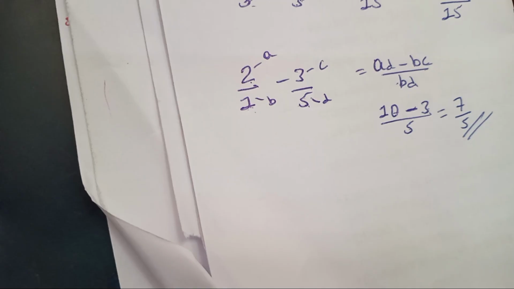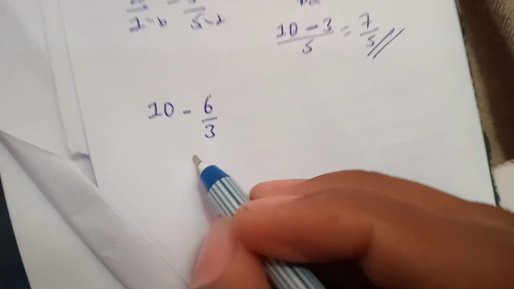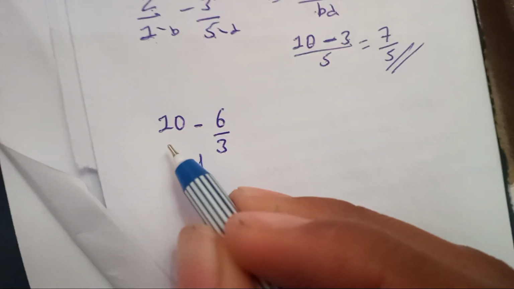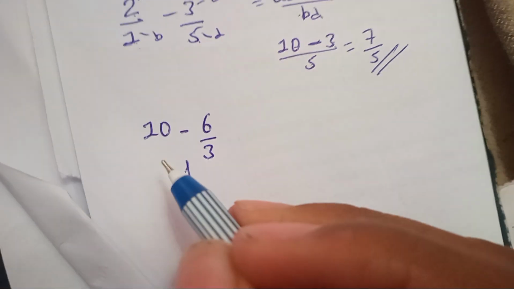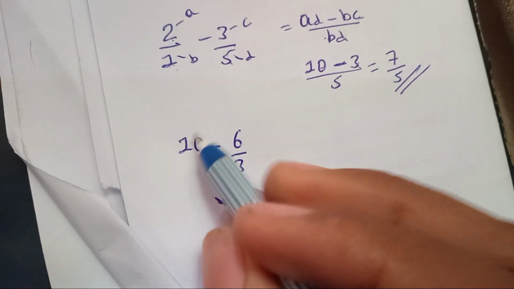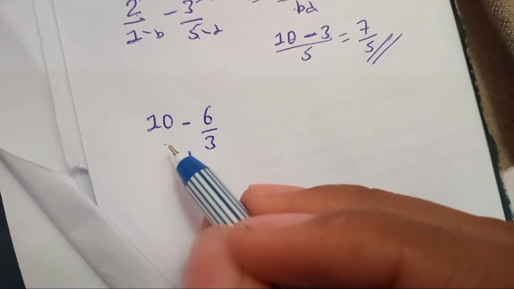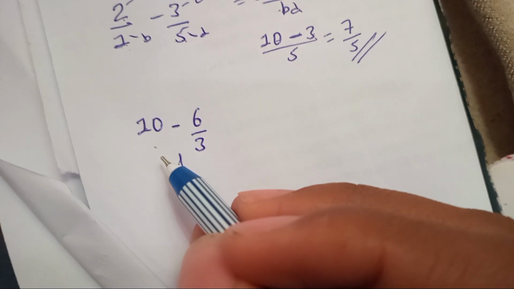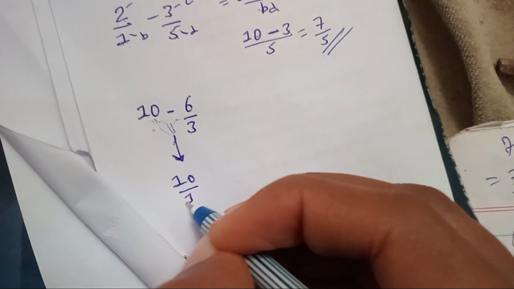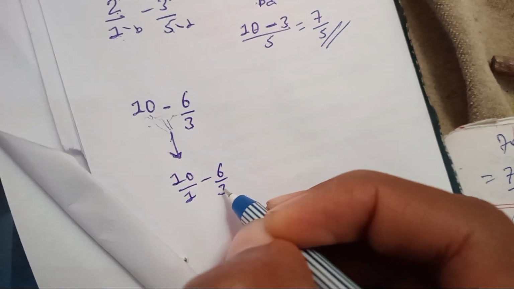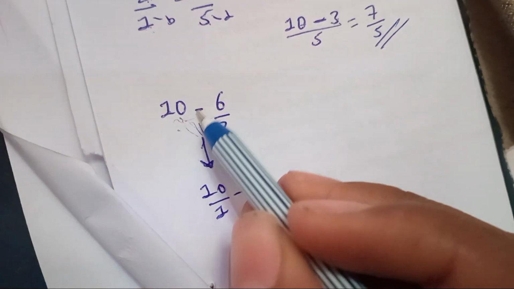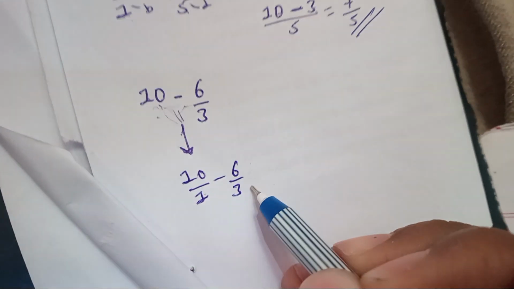Let's see another example. This is subtraction of fractions, so it is very easy. In these whole numbers, the denominators are always 1. This is the numerator, and the denominator is always 1. This is the rule. So this number means 10 over 1 minus 6 over 3. 10 minus 6 over 3 and 10 over 1 minus 6 over 3 are equal.